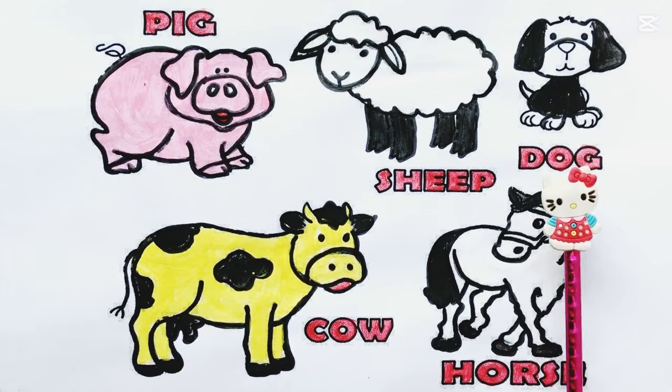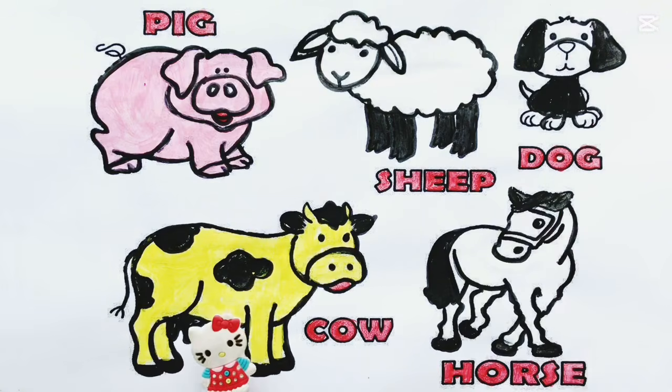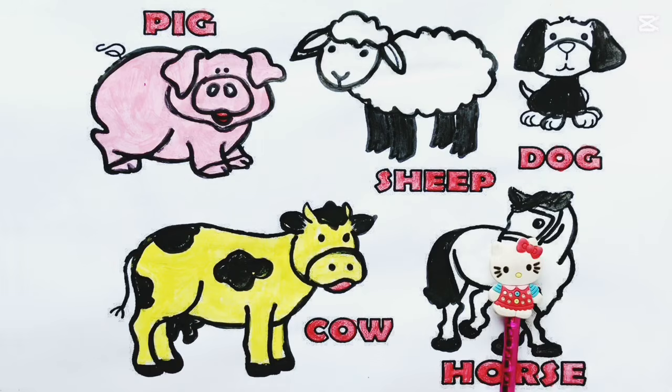Dog. D-O-G. Dog. D for dog. Cow. C-O-W. Cow. C for cow. All together. Horse. H-O-R-S-E. Horse. H for horse.